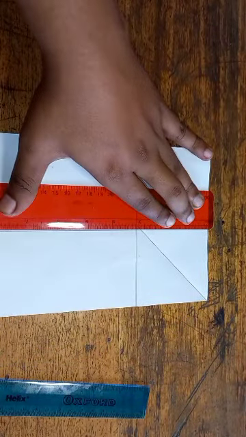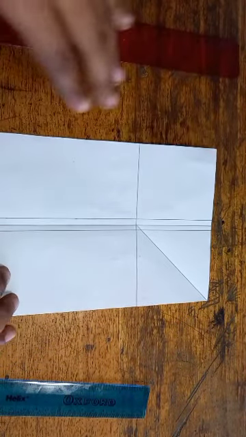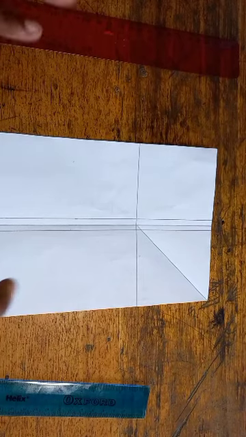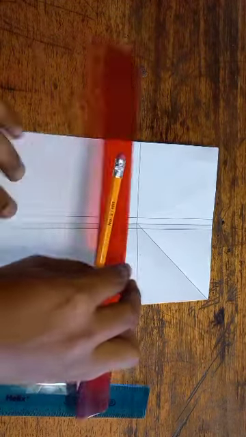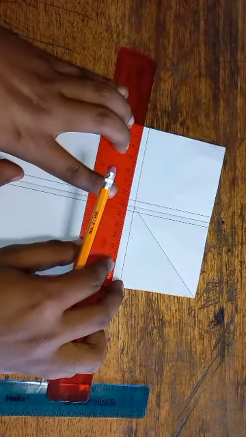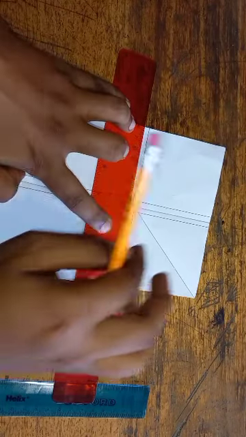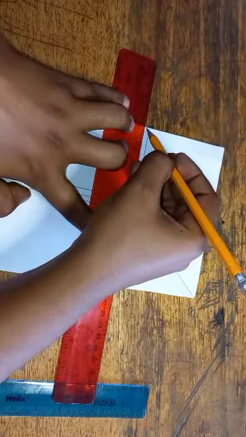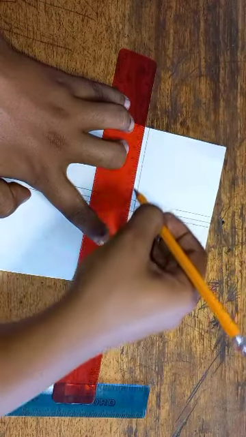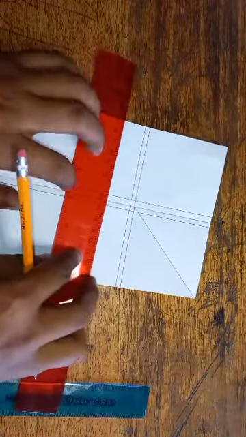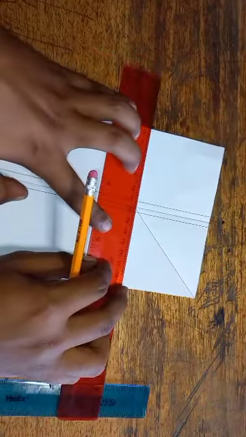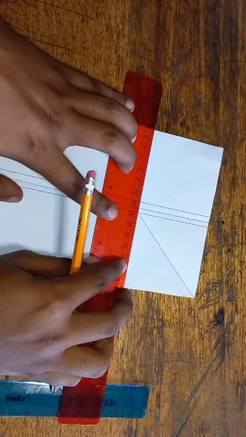Hopefully what I've got here is okay. Looks good, looks good. Now I'm going to do my horizontal line one block below my first horizontal line that I drew. Okay, now I'm going to do the line one block above.